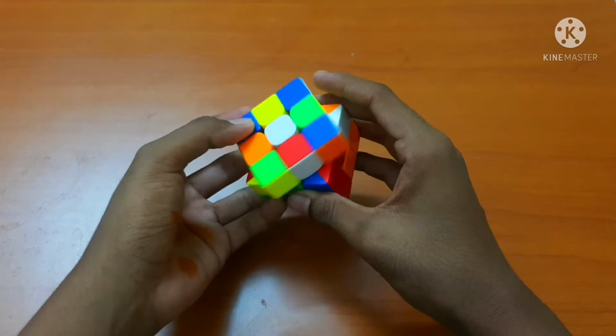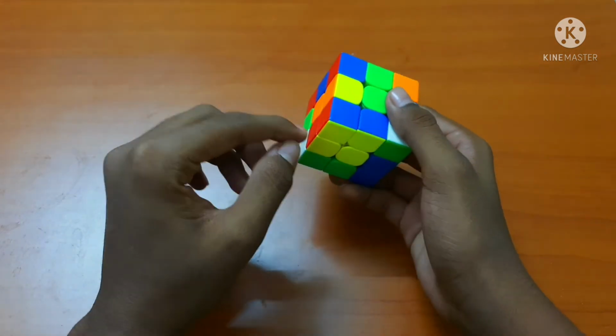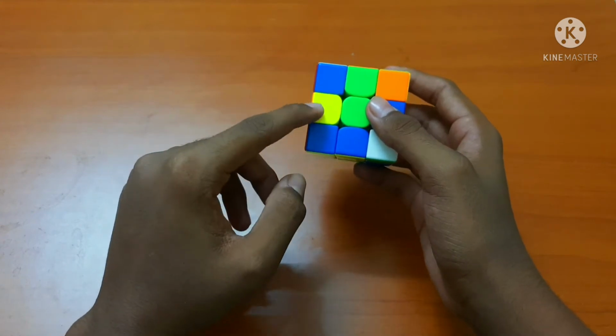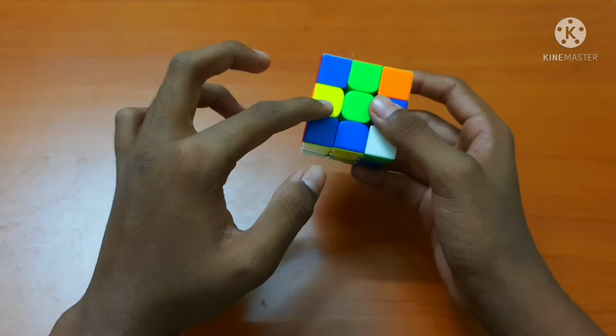Then he did L prime U prime L to make a block here using this corner and as well as bringing this cross edge from here to here.